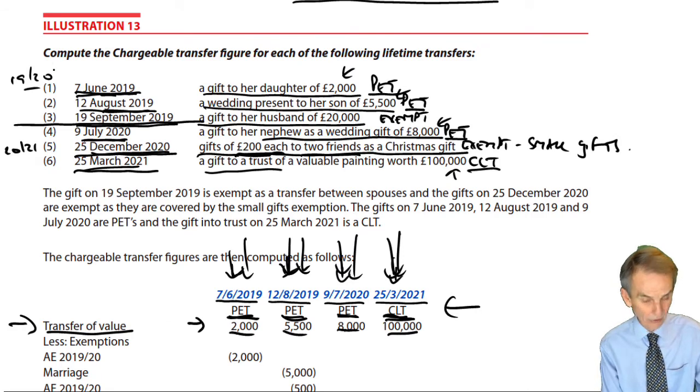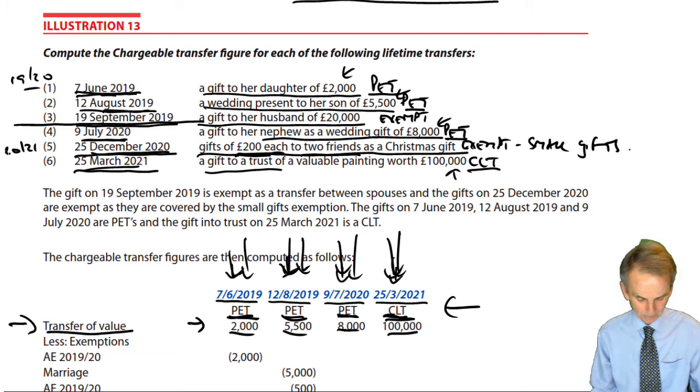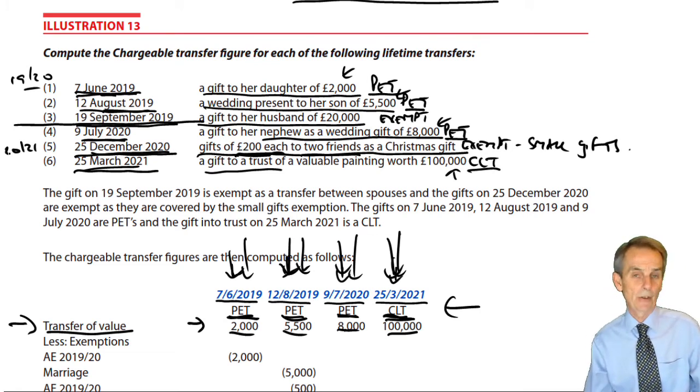We also know that the first 3 transfers, though you are not necessarily interested in all of them, fall in the 1920 tax year and the last 3 fall in the 2021 tax year. That's going to better enable you to determine the annual exemptions that will be applicable.